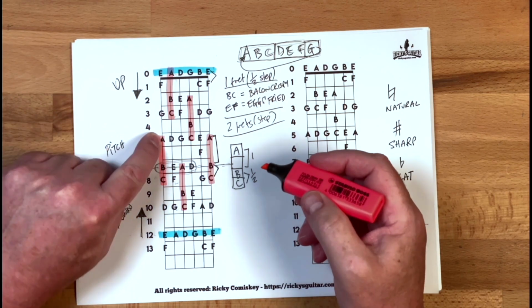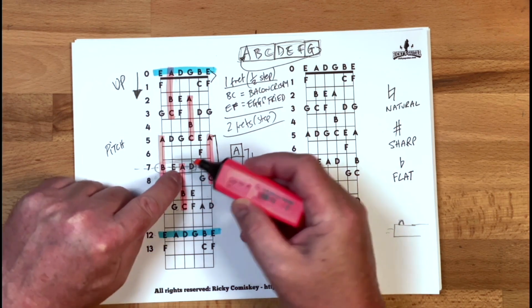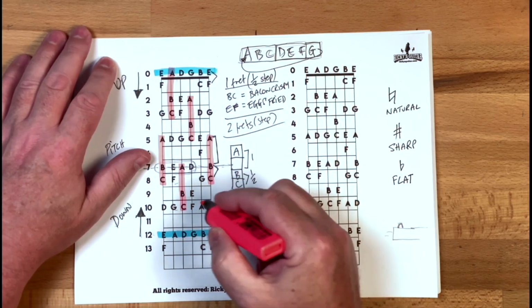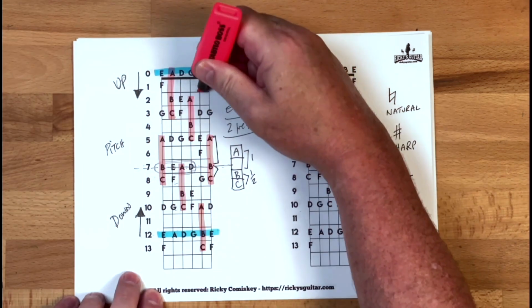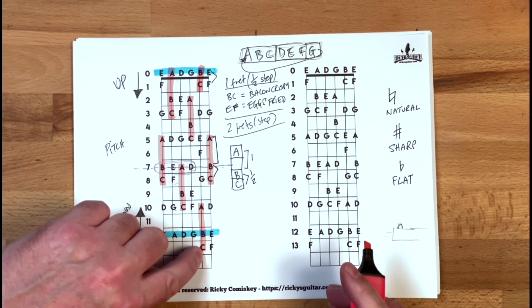I could also think to myself, well, that's an A, and I know that my A-shaped octave is over that way as well. So I could think of it in that manner. And then I know that this one is all the way up here, and that gets me into that spot there. Now that's B, C, so that's rolling over from there to there.